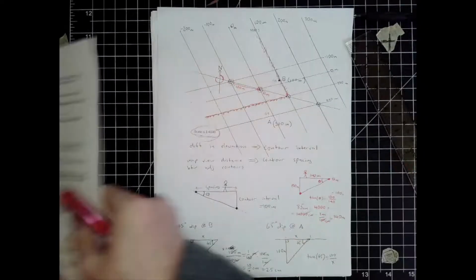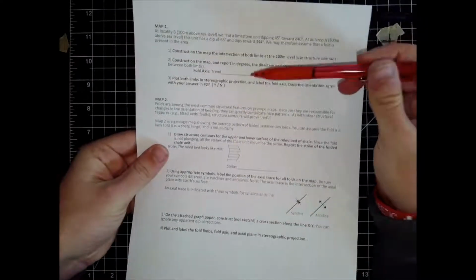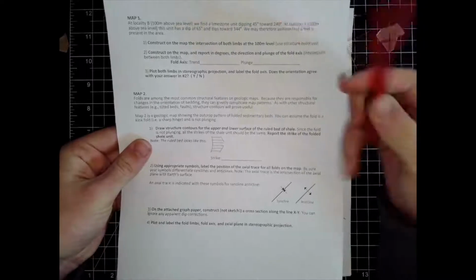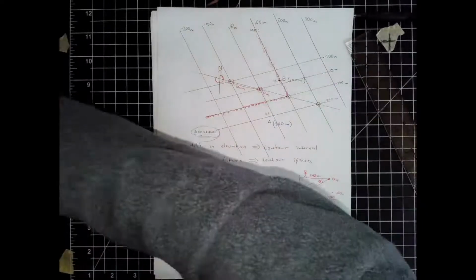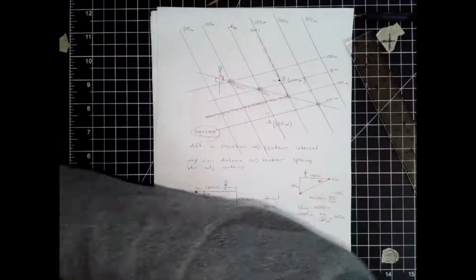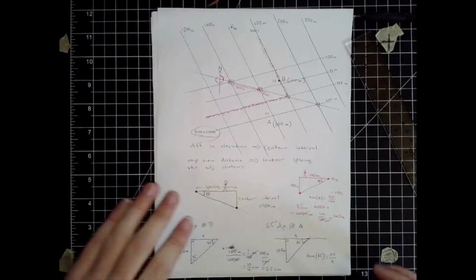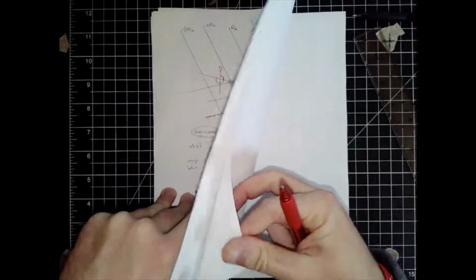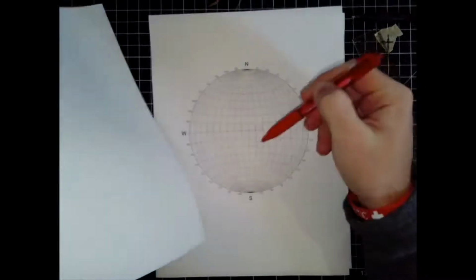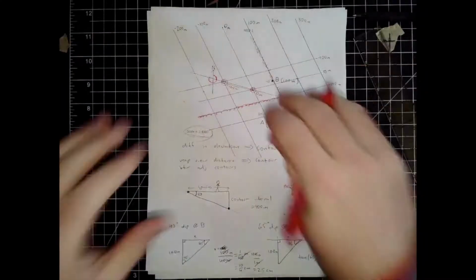Finally, it just asks to plot both the limbs in stereographic projection and label the fold axis. This is for you to check that the stereo agrees with the answer on here. I realize most of you don't have it, but if you grab your stereo net and plot it up just by hand right onto this, just approximate it, you should get a similar answer as you've been getting on here. Okay, that's map 1.